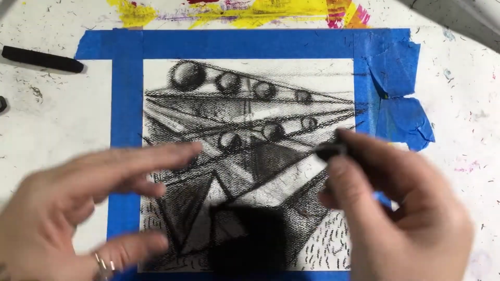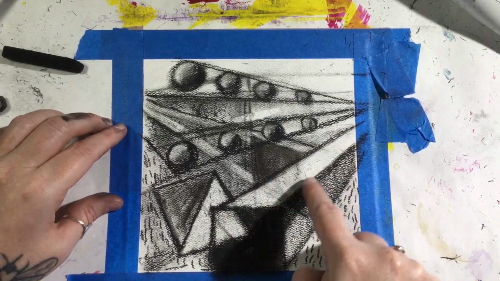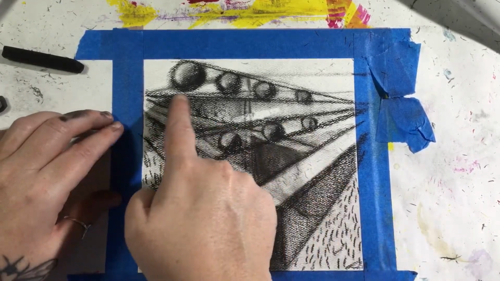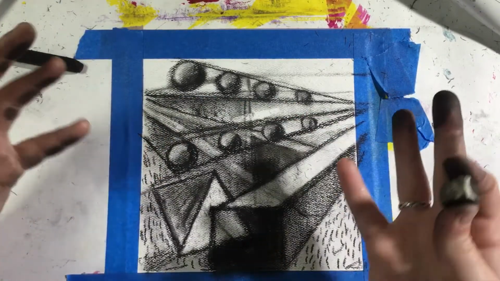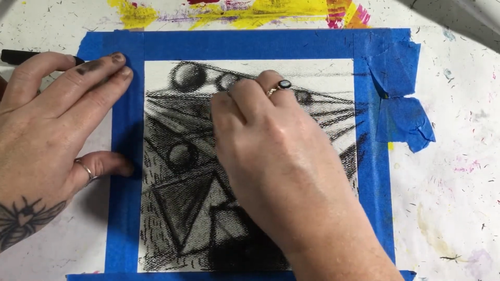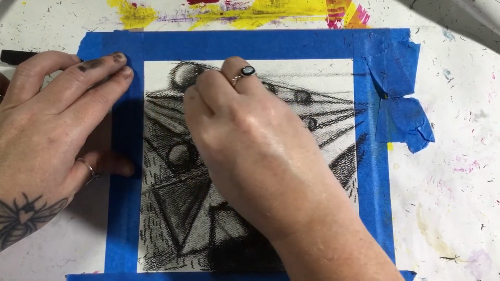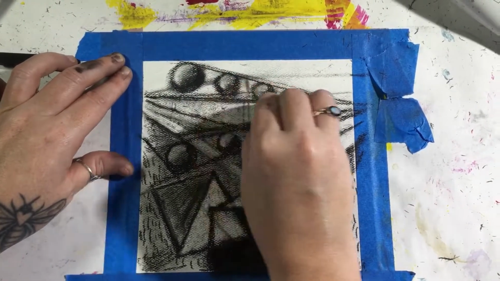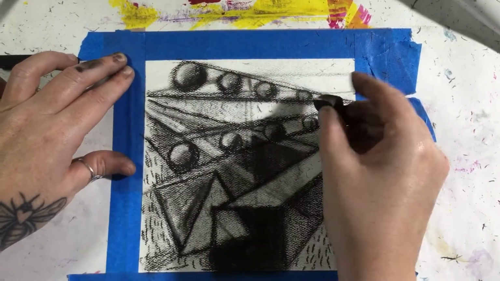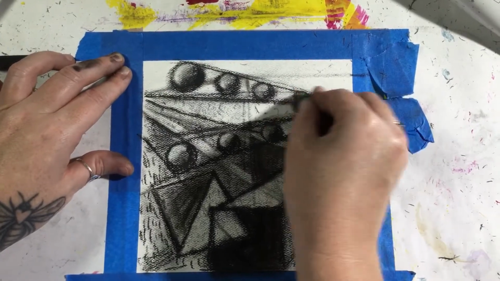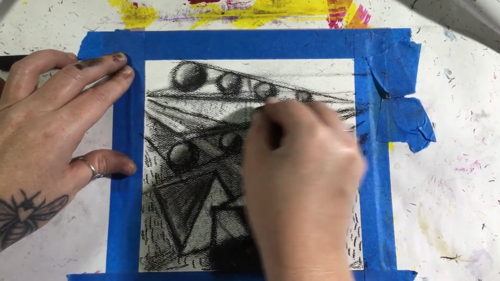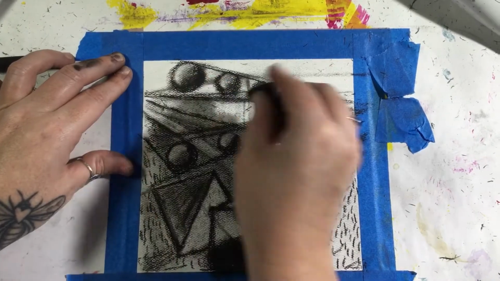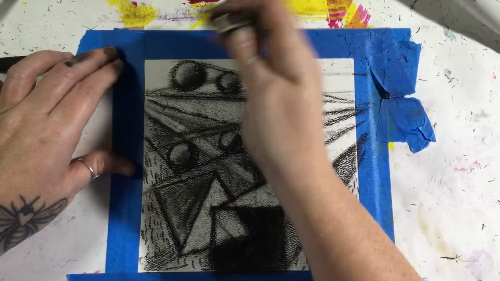So when we draw, for instance, this is like a positive shape, but these other areas that aren't necessarily specific shapes are negative shapes, or the space or shape around objects. By pulling out some of these lights, I'm accentuating some of these negative shapes or spaces, giving them more interest.